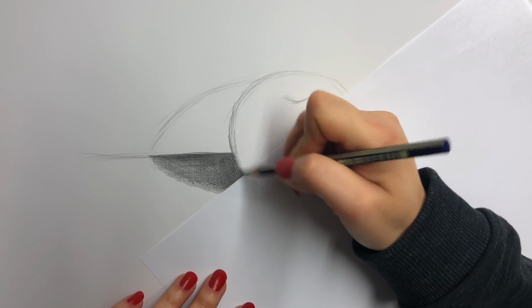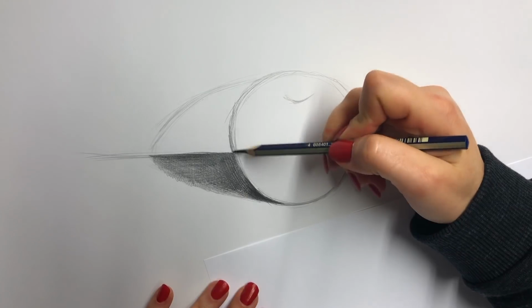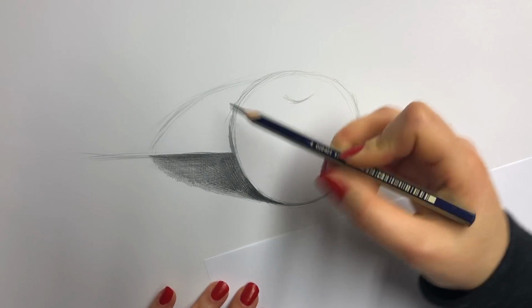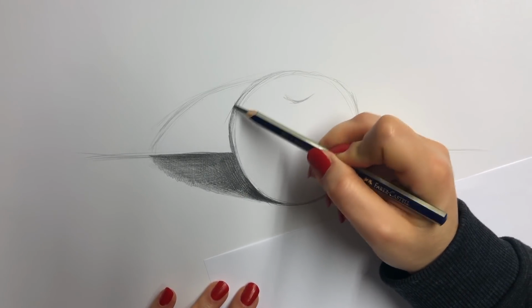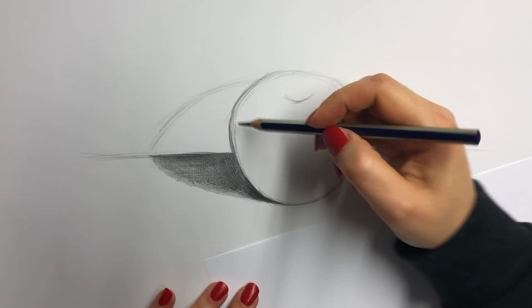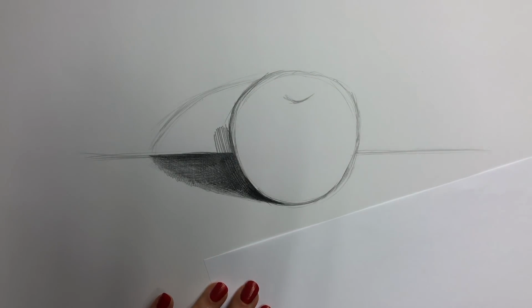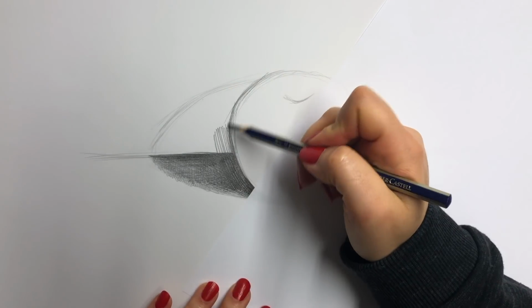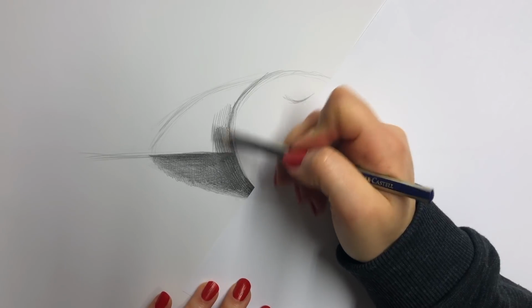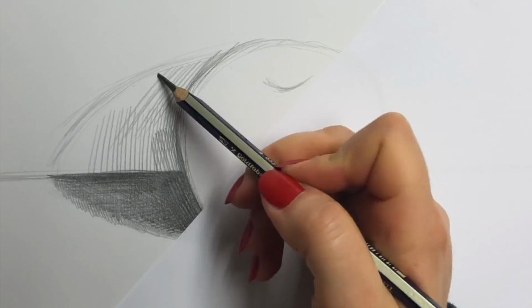Okay, so now let's clear up this line here. So that's part of the shadow. I'll just shade it a little bit, we can come back to that later.